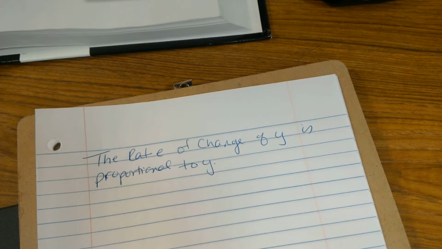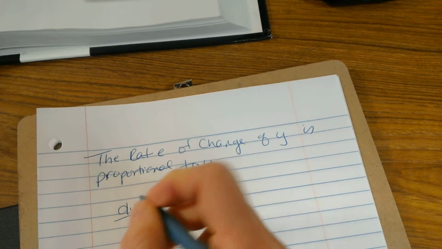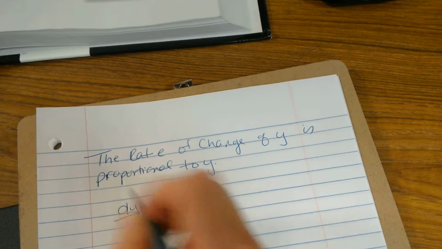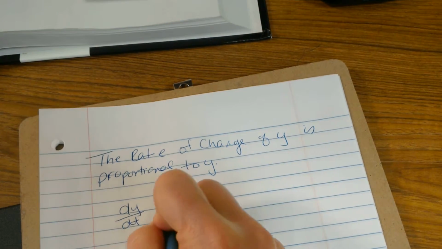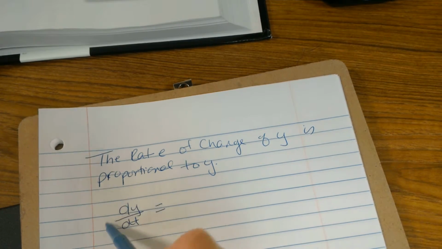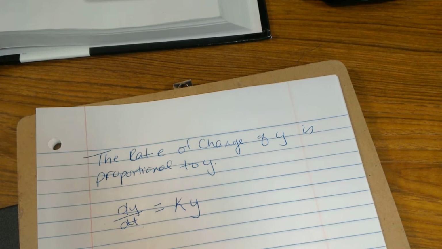So the rate of change, remember, is our slope. So it's our change in y over, let's say time. Let's say we're proportional. It doesn't tell us. We're going to say it's proportional to time. Rate of change of y with respect to time. So it's a direct variation. So remember from algebra, if we said that y is proportional to x, we'd say y equals kx. So here we're going to say the rate of change of y is proportional to k times y.